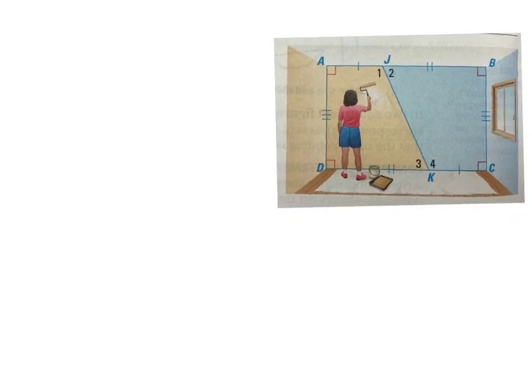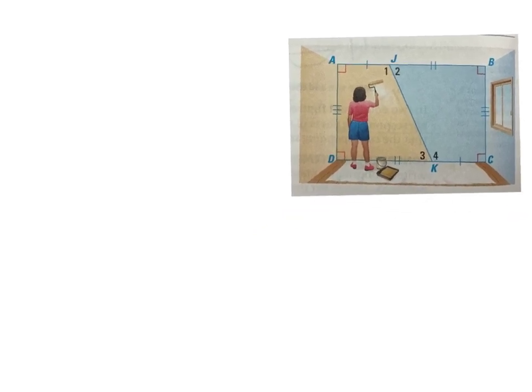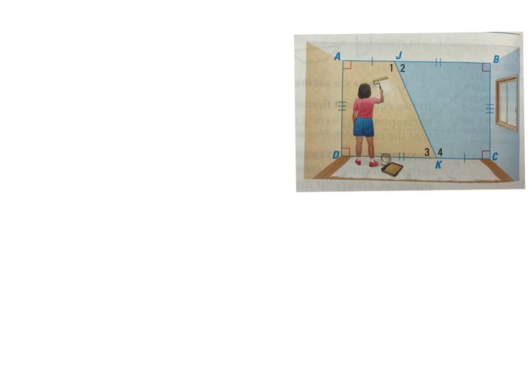All right, this young lady is painting a wall in her bedroom. At least I assume that's a bedroom. If you divide the wall into orange and blue sections along the segment JK, will the sections of the wall be the same size and shape?